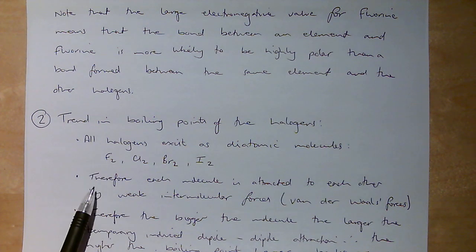Within the element, each molecule is attracted to other like molecules by weak intermolecular forces, also known as van der Waals forces.